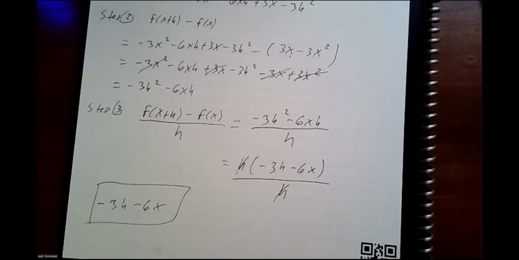Can you deal with plugging in values into a function? Can you plug in values into a piecewise function? And can you find domain and range, or find the domain of functions that they give you? And then the last thing was what we just did, find the difference quotient. So those are all the main bullet points for this section.